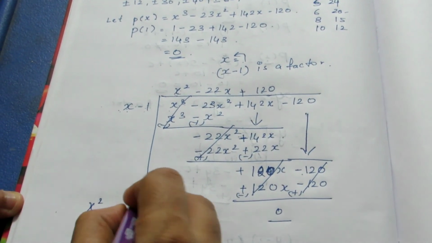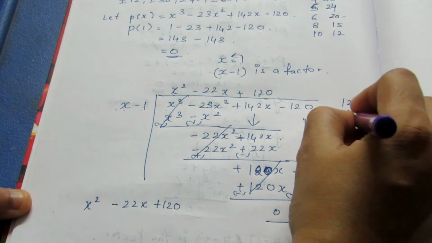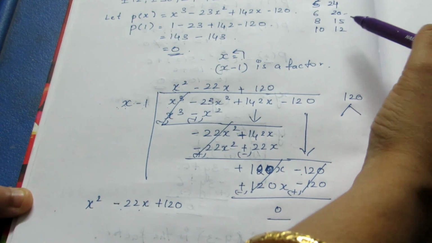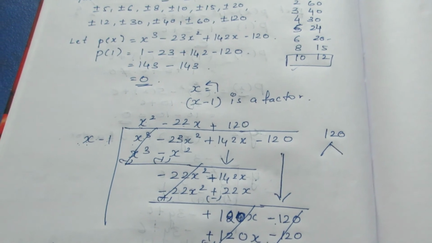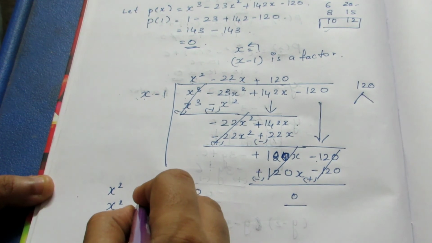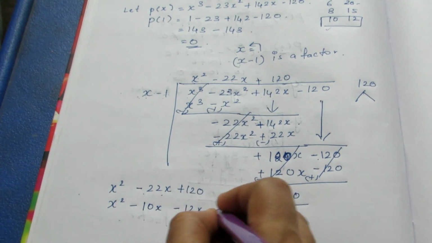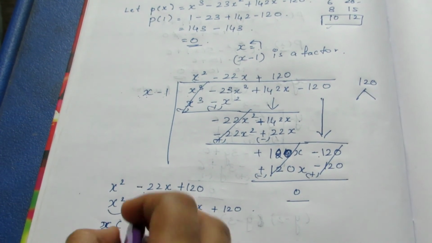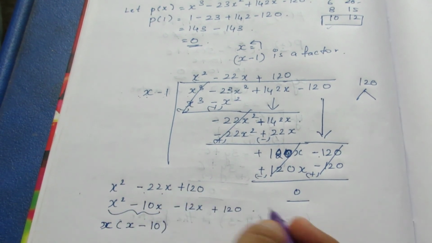You need to do splitting the middle term to factorize this. So 120, I need to split to get 22. Already I have done this. You check it here. 10 into 12 is 120. So I can write this as minus 10x minus 12x, instead of 22x. We are just splitting the middle term. Now take a common factor outside. The common factor is x in both terms, so I am taking it out. As x comes out, minus 10 is inside.